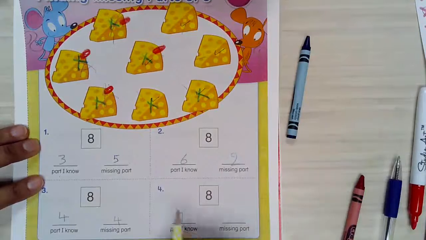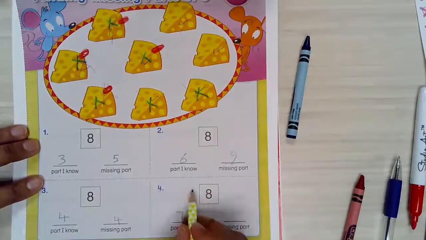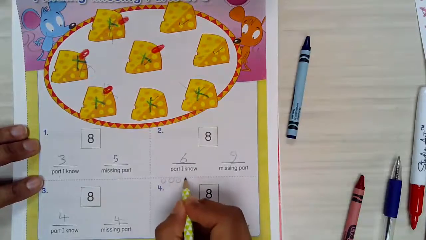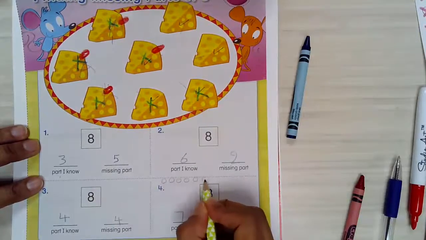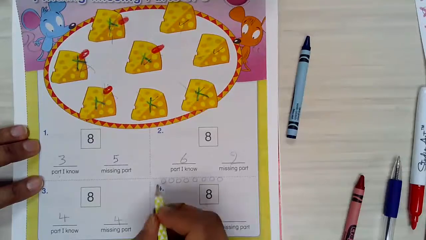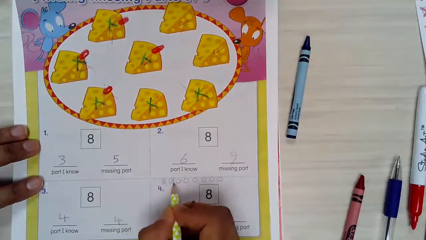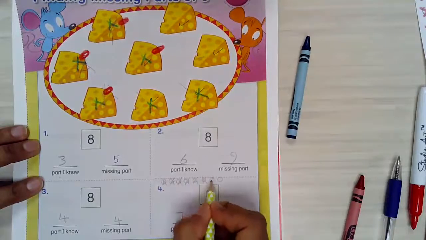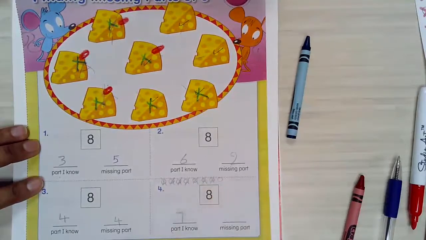All right, so I'm going to make some full circles here. I'm going to make 8 circles. 1, 2, 3, 4, 5, 6, 7, 8. This is my in all. The part I know, 7. 1, 2, 3, 4, 5, 6, 7. So what's the missing part?